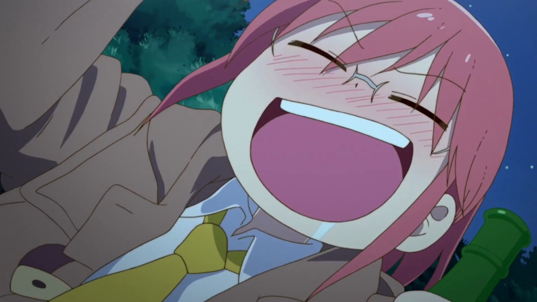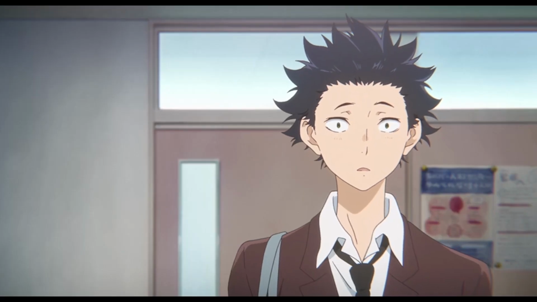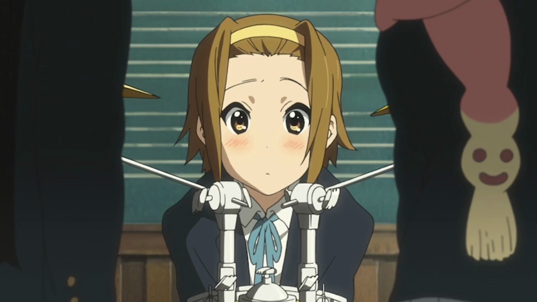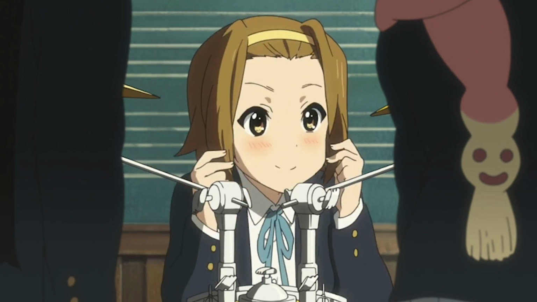Kyoto Animation is the gold standard of character acting, and since most of their shows are slice of life, it is necessary for them as well. It's one of the many reasons as to why shows as simple as K-On! manage to connect so well with its audience.